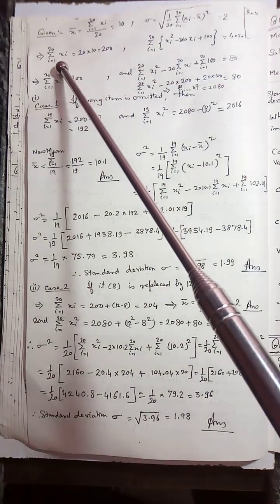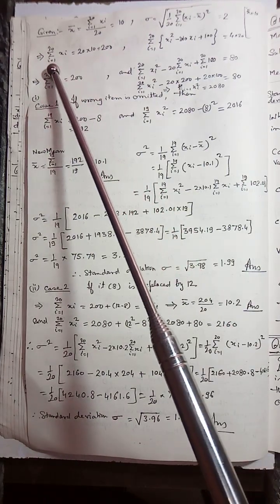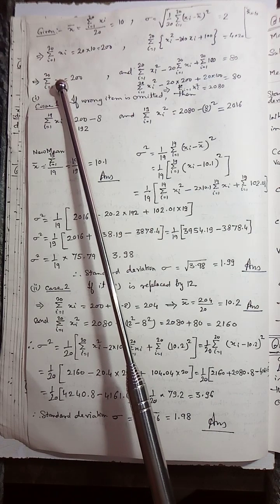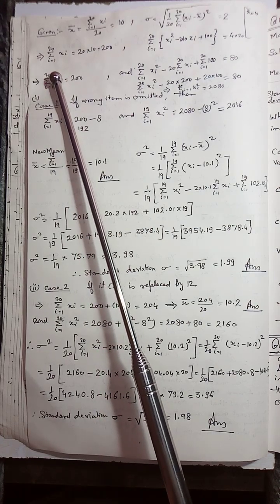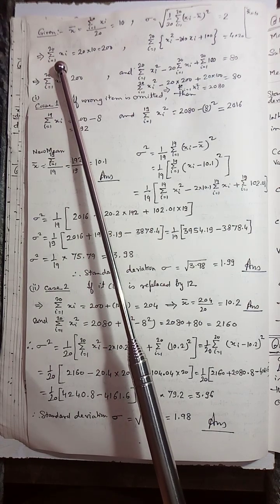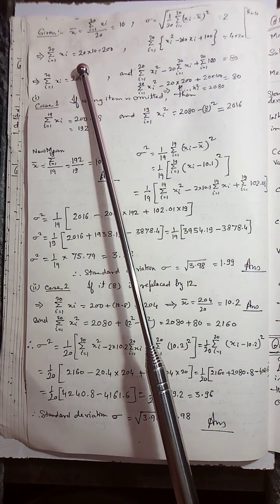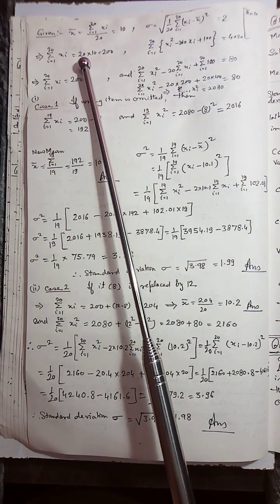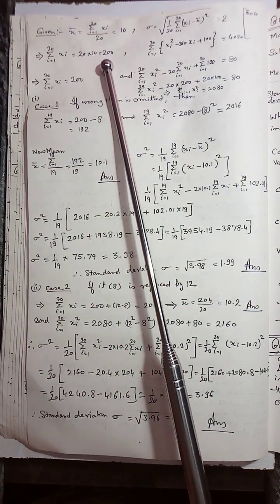Now, summation i is equal to 1 to 20 xi will be equal to, cross multiply, 20 into 10, that is 200.